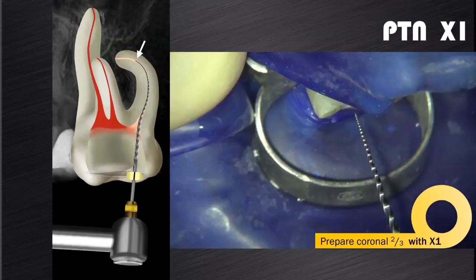After irrigation, recapitulation and a re-irrigation cycle, it is time to introduce the ProTaper Next X1 file into this challenging anatomy of this canal. In some cases you might find that the ProTaper Next X1 progresses normally down the complex canal, but in some cases you will feel from the tactile feedback, despite the coronal brushing motions, that the file still hangs up and does not really want to progress.